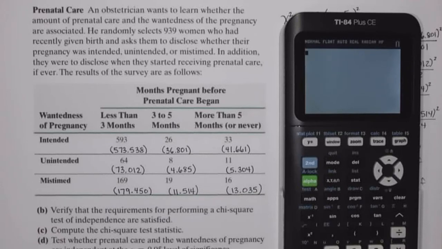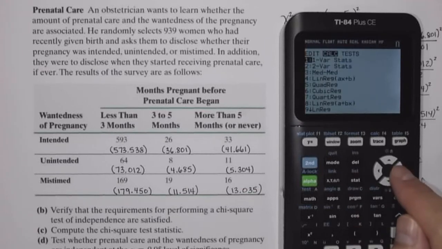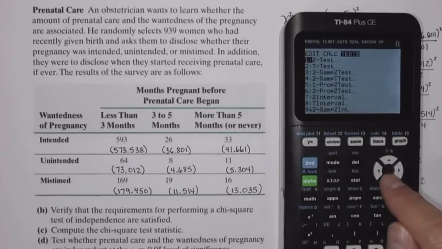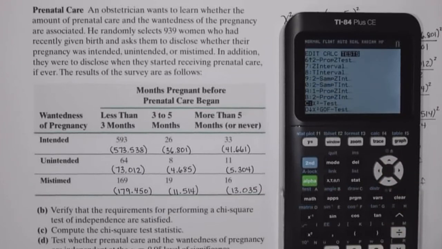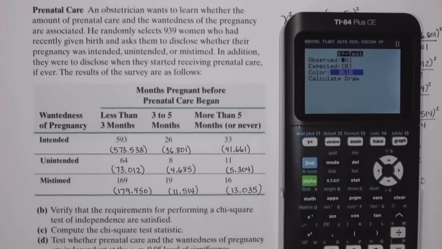Normally we've been entering our data into lists. For a test of independence, we do not enter the data into a list. We have to enter it into a matrix because it's a contingency table. So now that I have that entered, I'm going to go to Stat and Test, and we are going to use a chi-square test. I'm going to scroll down on my calculator. It's option C. So that is a chi-square test.